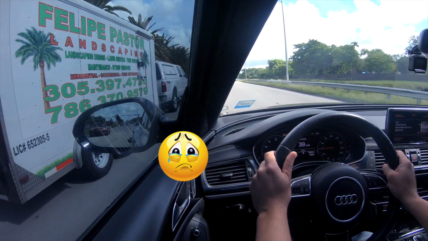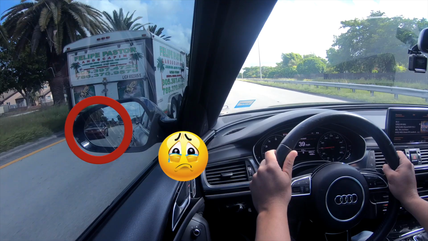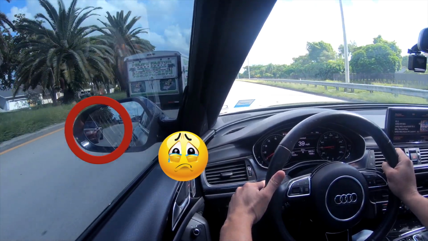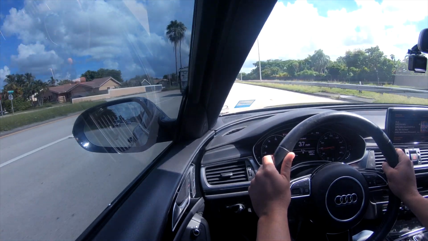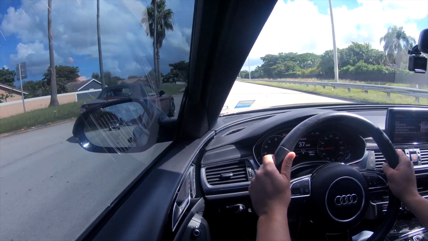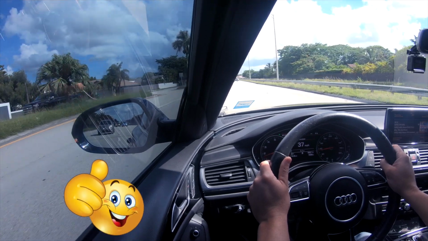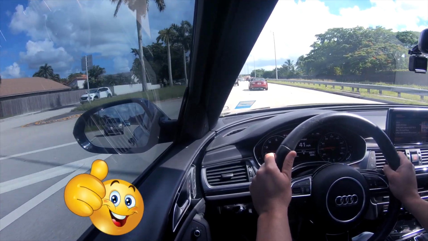Well, it's actually quite simple. In this case, you're going to slow down a bit so this vehicle can pass and you can change lanes after, or speed up a little bit, making sure you don't go over the speed limit. And once you have a safe gap, go ahead and change lanes.